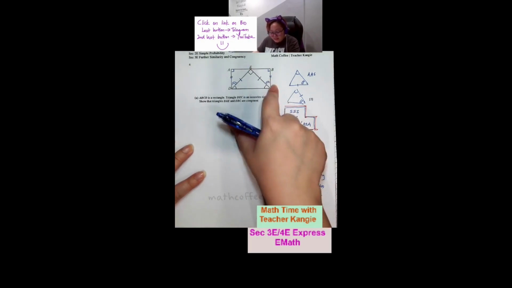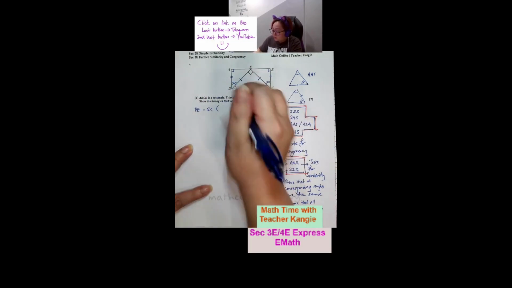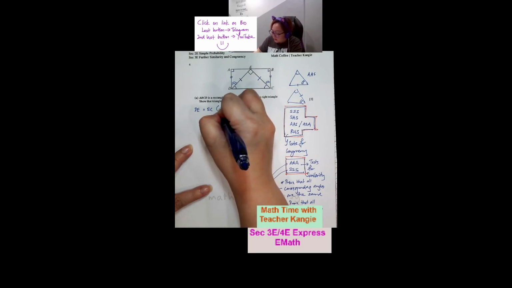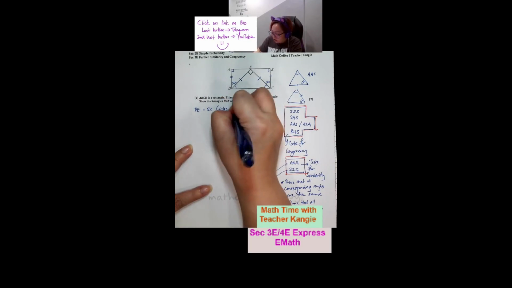Okay, so I will state DE and EC first. I will say DE equals EC, and you have to give the reason why this and this are equal. So I will say because they are the sides of an isosceles triangle.